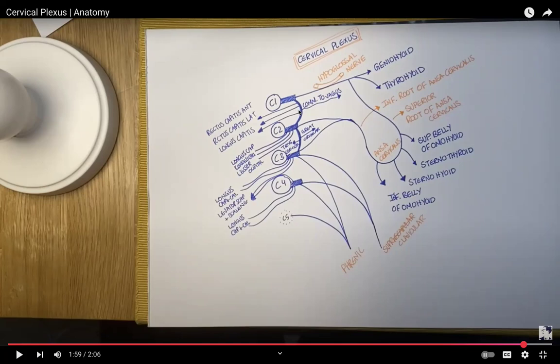From the communicating branch that is found between C1 and C2, there are four branches that arise. Communicating branch to vagus, rectus capitis anterior, rectus capitis lateralis, longus capitis. From the communicating branch between C2 and C3, transverse cervical and greater auricular. From the anterior rami of C2, longus capitis, longus coli, lesser occipital.